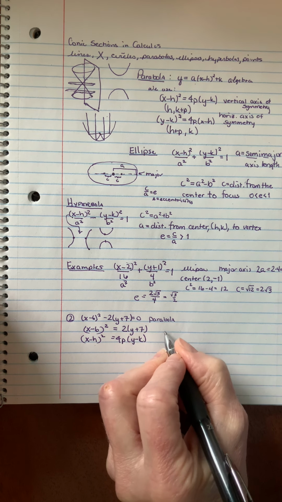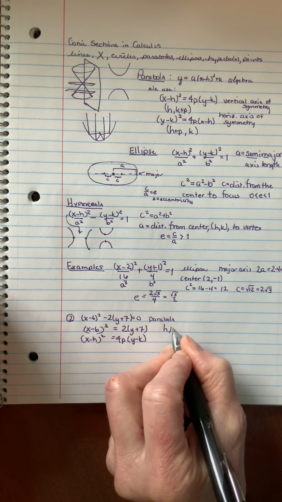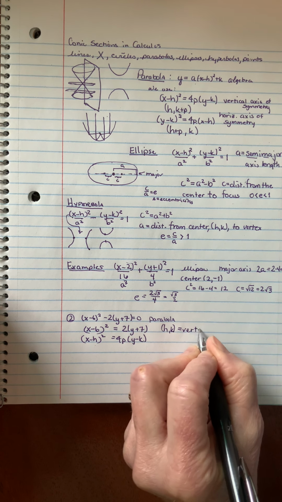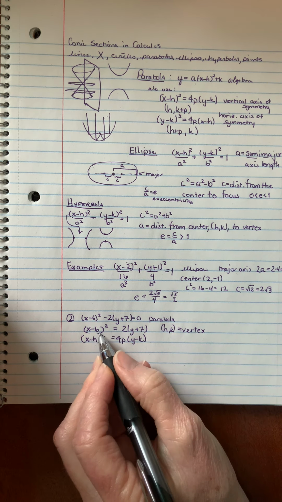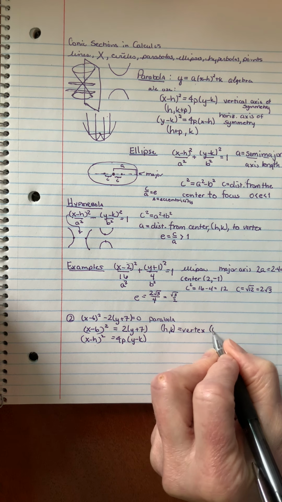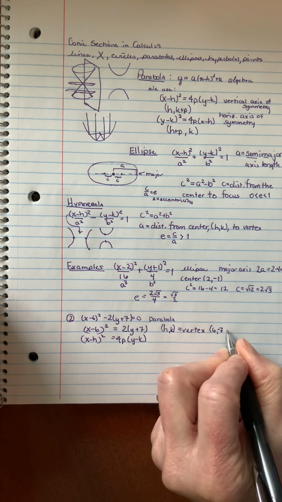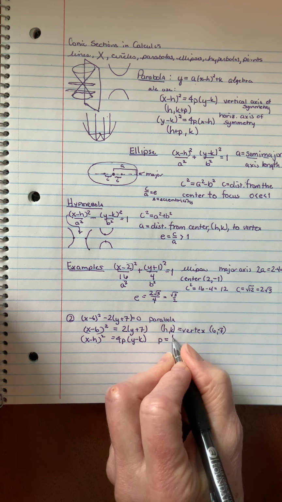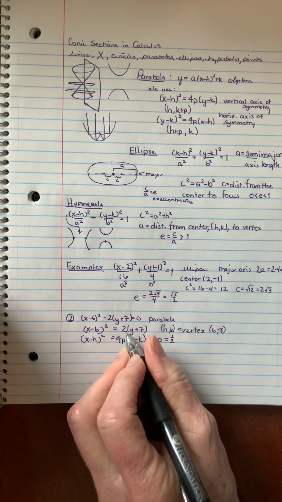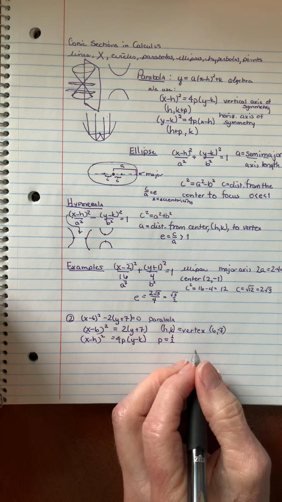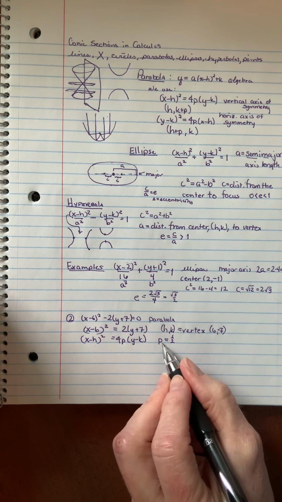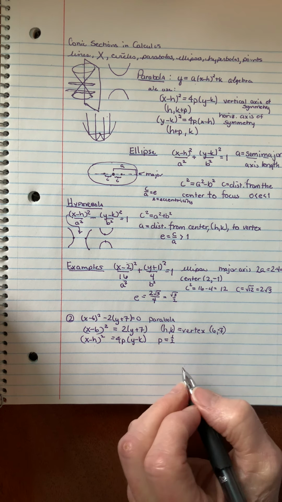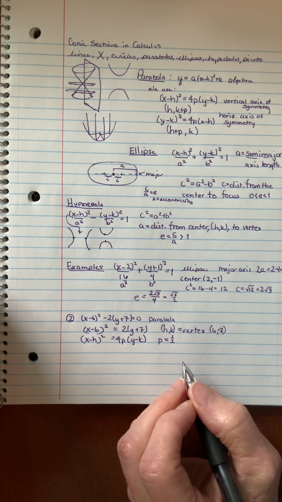So h, k, that's the vertex, is at 6, negative 7. P is equal to 1/2. 4 times 1/2 is 2. So we've got to go from the vertex into the parabola 1/2 unit to get to the focal point.